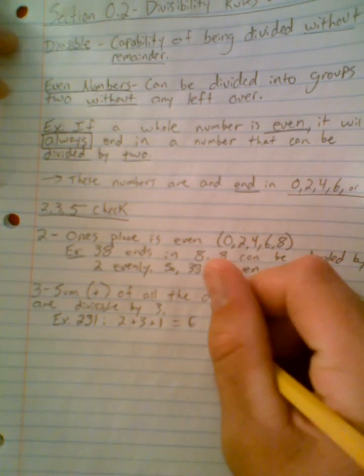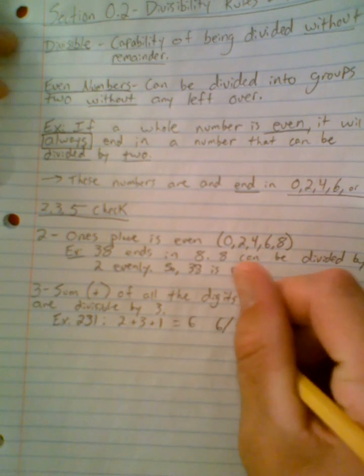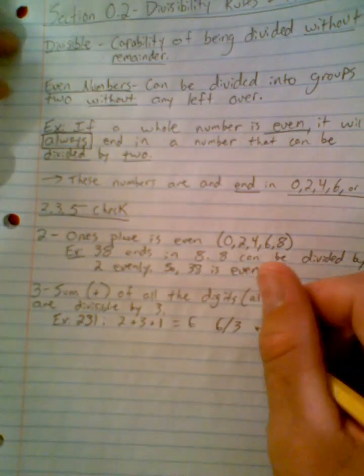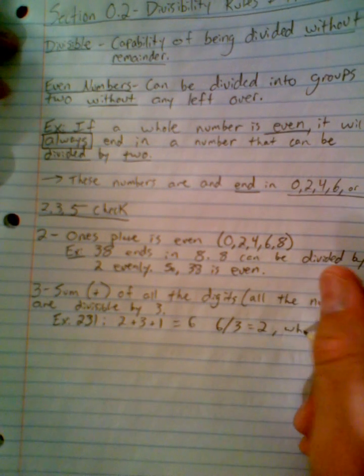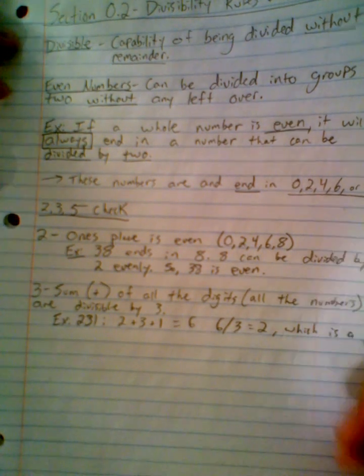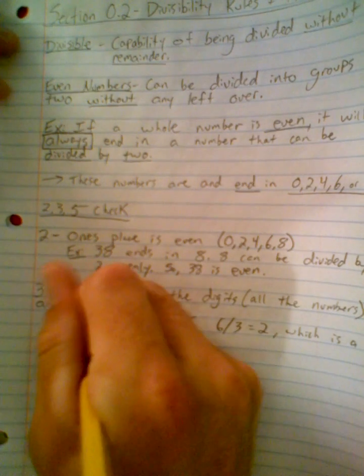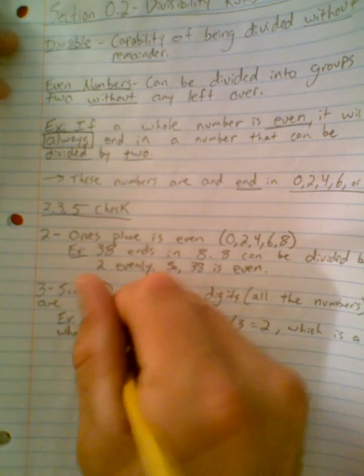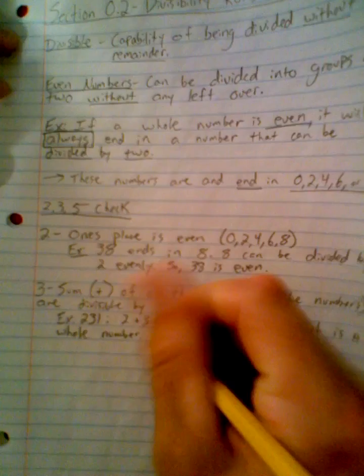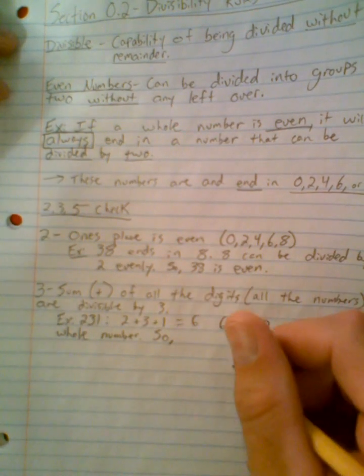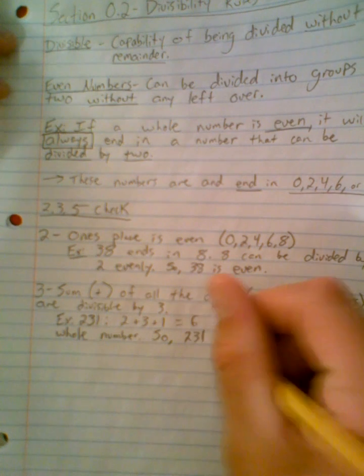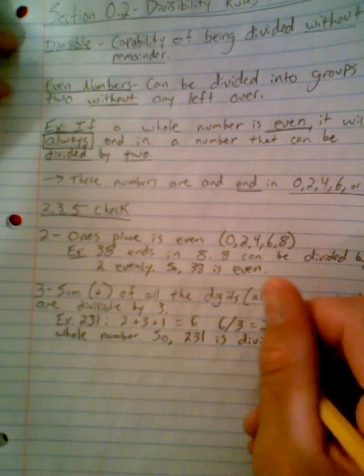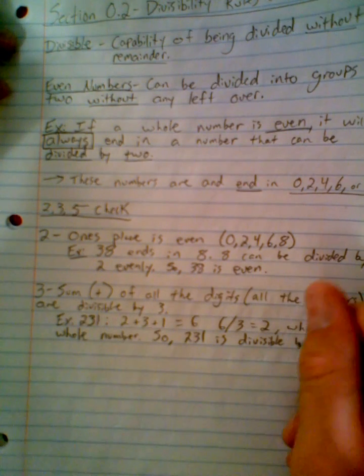Well, 6 divided by 3 equals 2, which is a whole number. So, when you look at that, 231 is divisible by 3.